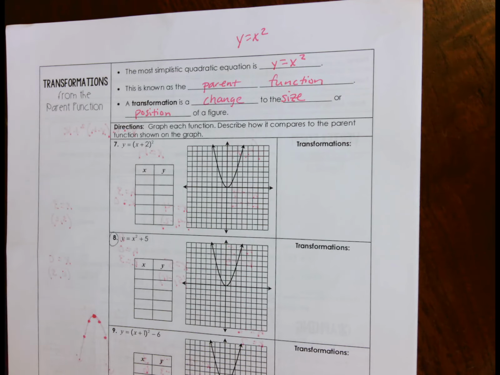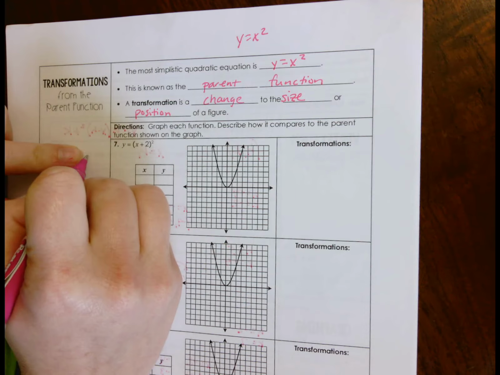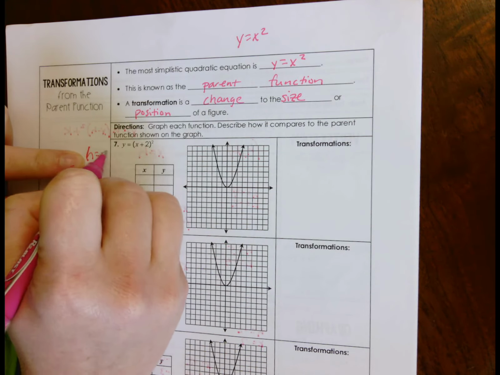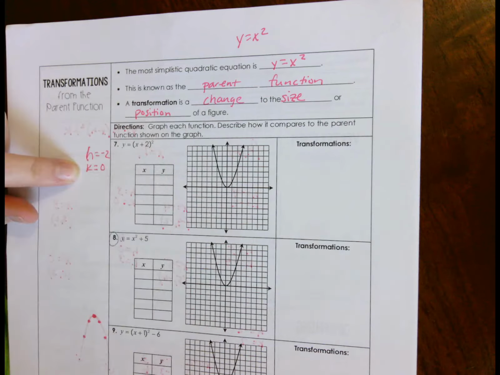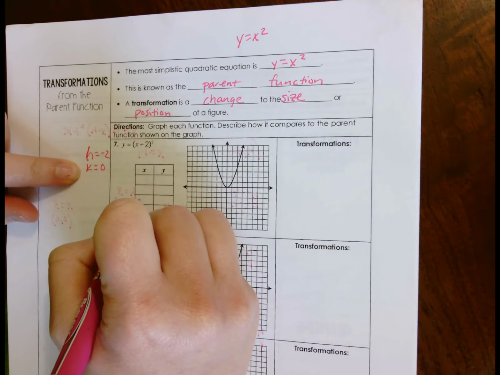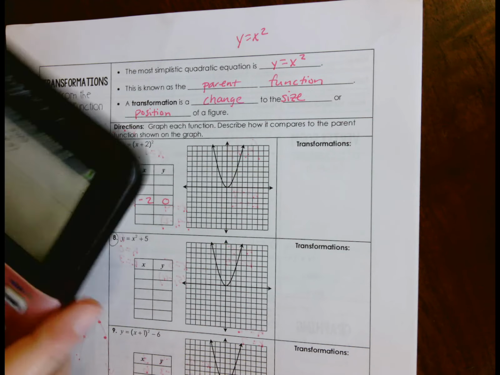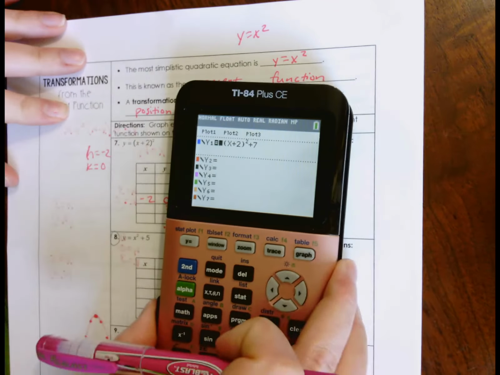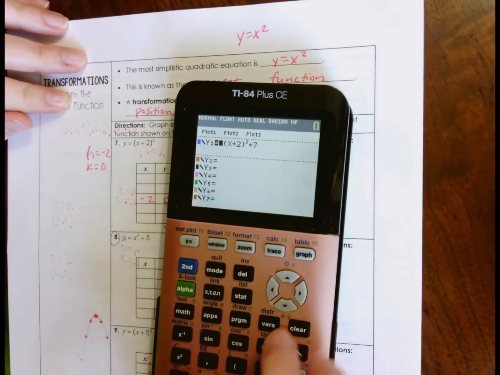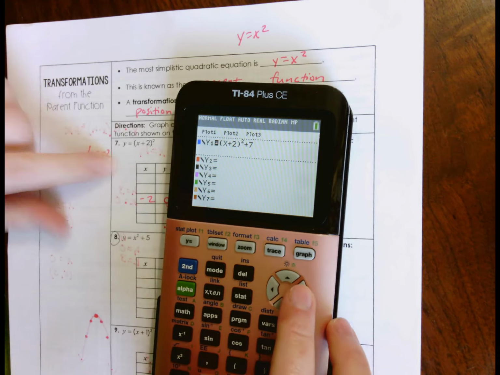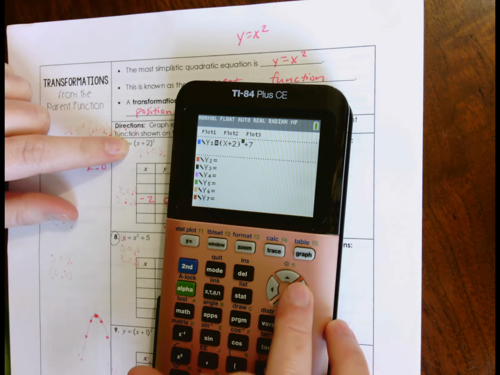In order to graph them, we've got to do a little bit of work here. Again, our vertex point is going to be (h, k). Our h value here is going to be -2, and our k is going to be 0. So that is going to be here in this middle spot, -2 and 0. Then we're going to use our calculators to help us out, just because it's a little bit faster. We're going to plug this in: (x + 2) squared.